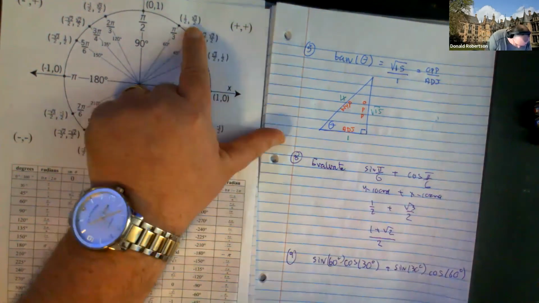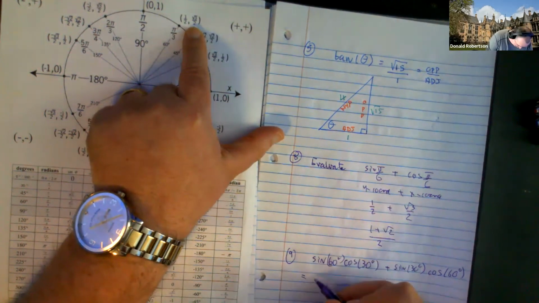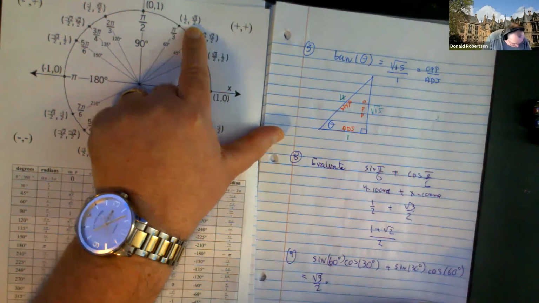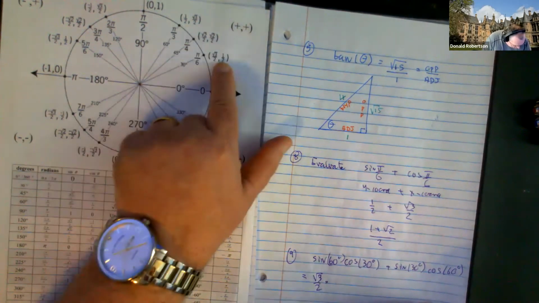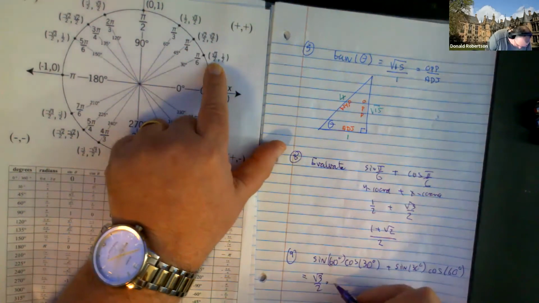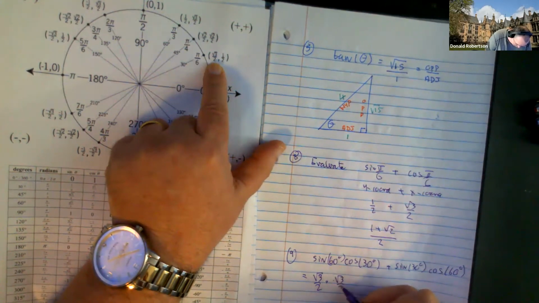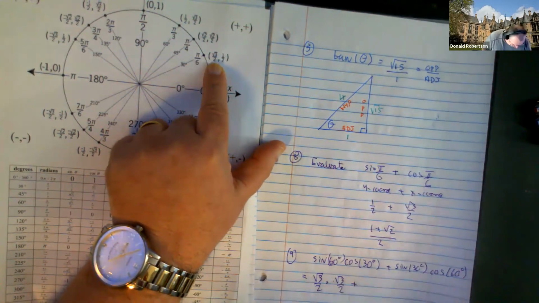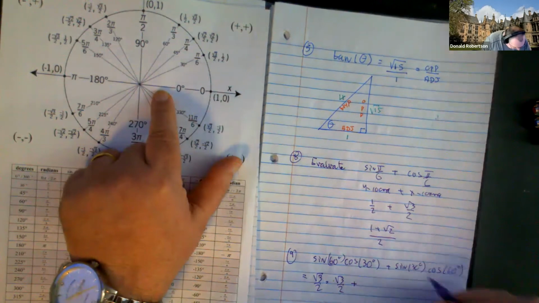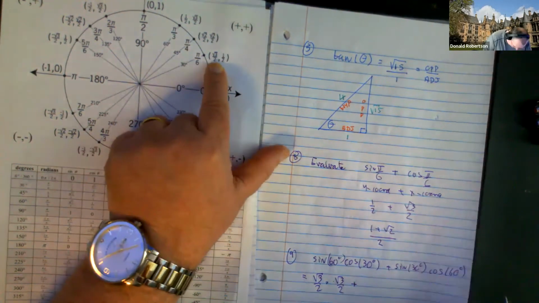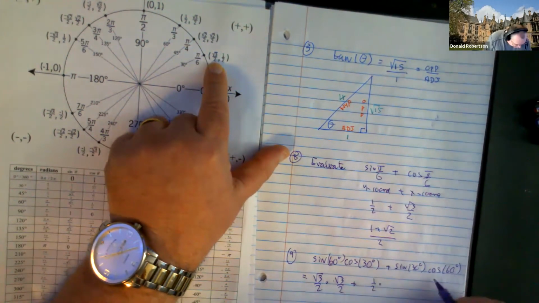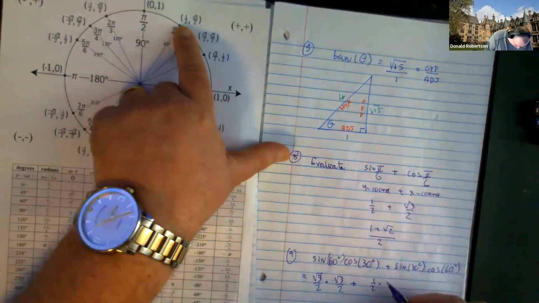The sine is the y coordinate. So that's root 3 upon 2. The cosine of 30 degrees. There's the cosine of 30 degrees. And that is the x coordinate, which is also root 3 upon 2. Plus the sine of 30, which is a half, times the cosine of 60, which is also a half.